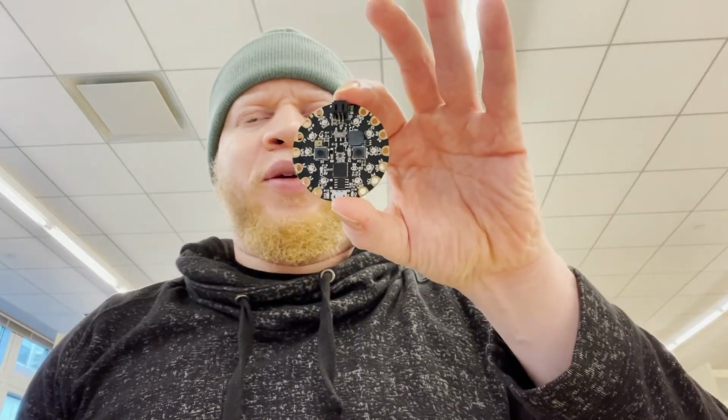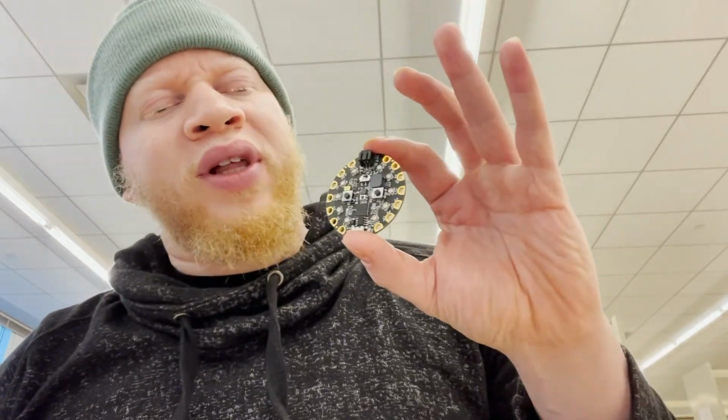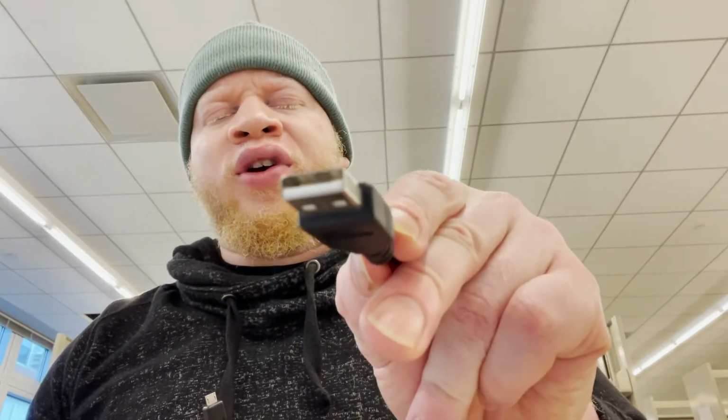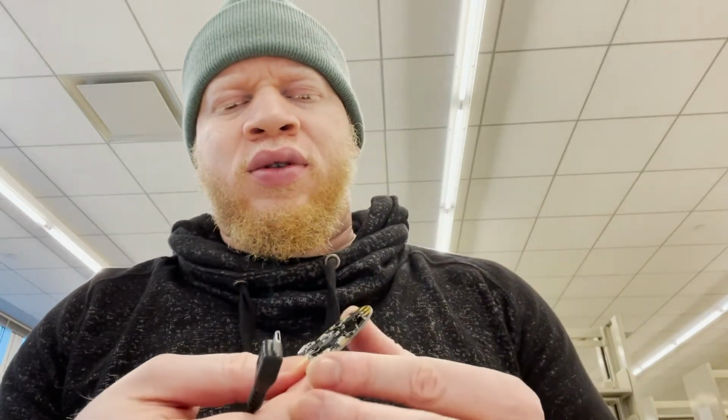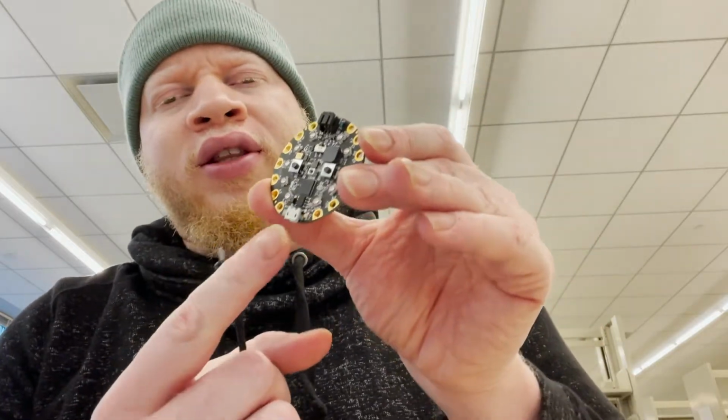This is our CPX, our Circuit Playground Express, and we have this USB cord. This is the end that we're gonna connect to the CPX, and then it has a standard USB that we're gonna connect to our computer. So we're gonna connect it there.